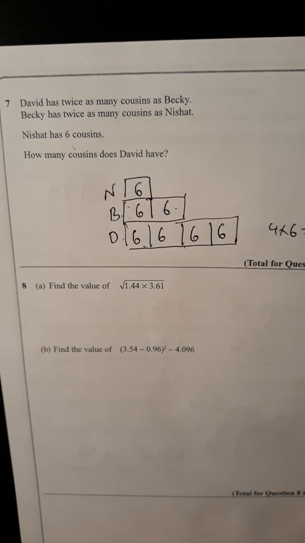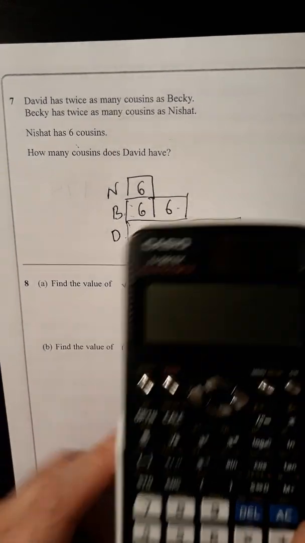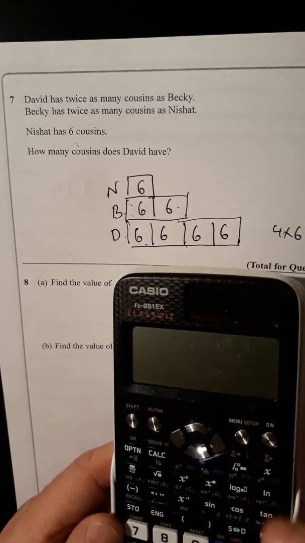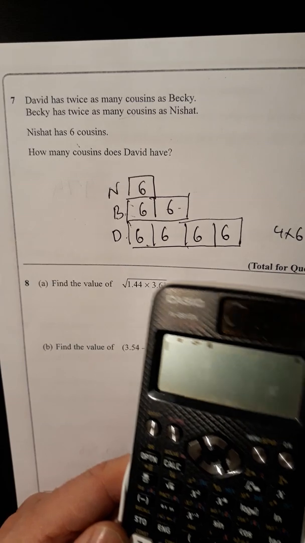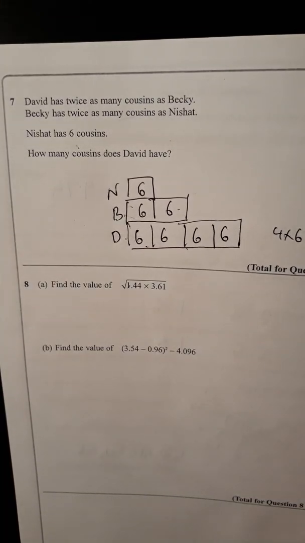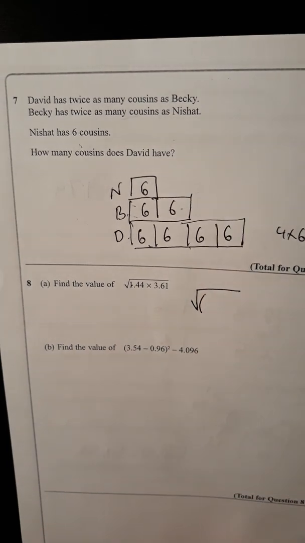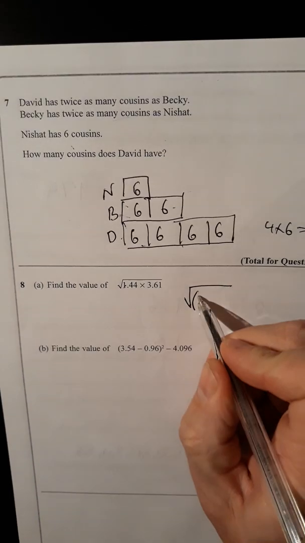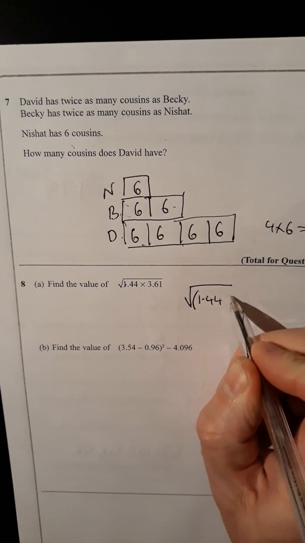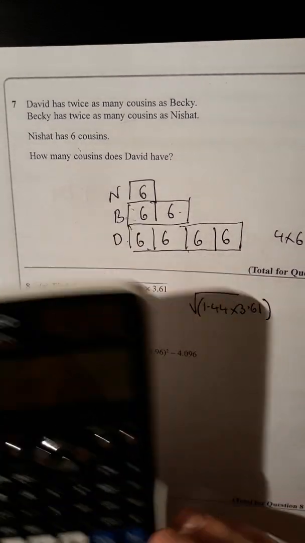With this question, if I find the value of the square root of 1.44 times 3.61, you are going to need your calculator here. I'll turn it on. The big mistake that can be made here is that people don't put brackets around it. So if I'm going to type this in, automatically your calculator will give you that bracket to start off with. So you type 1.44 times 3.61 and then make sure you close the bracket.